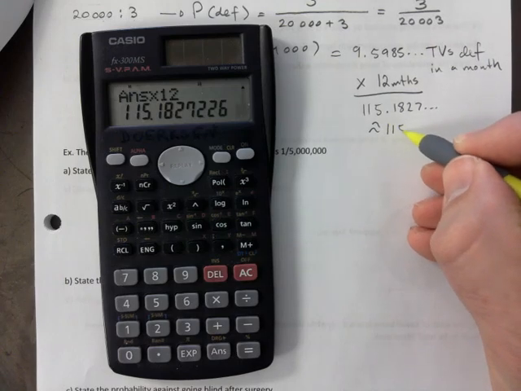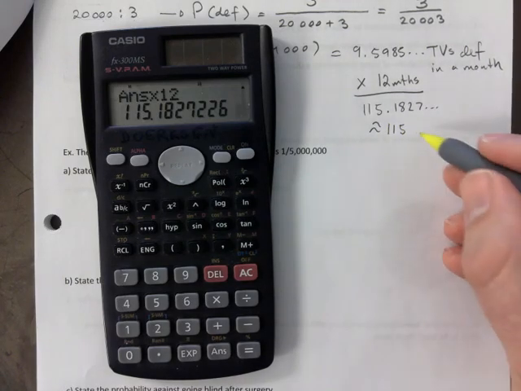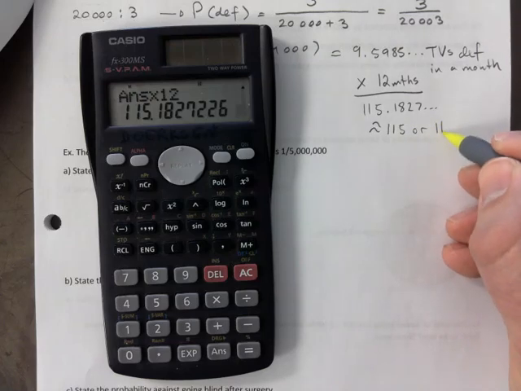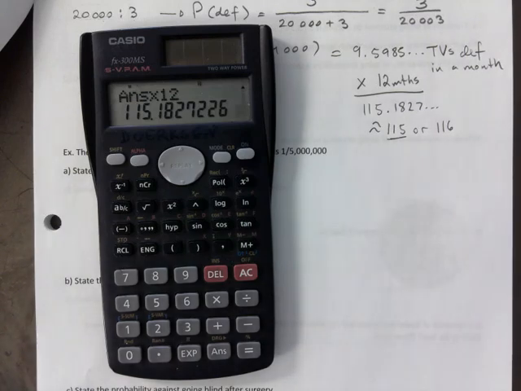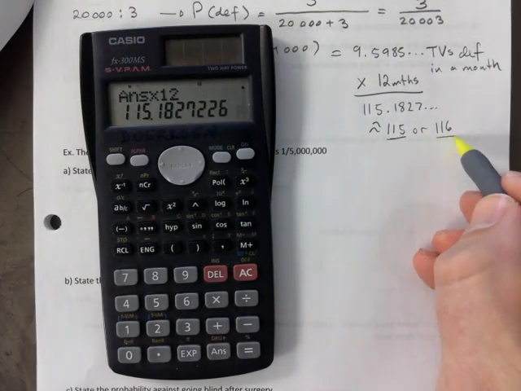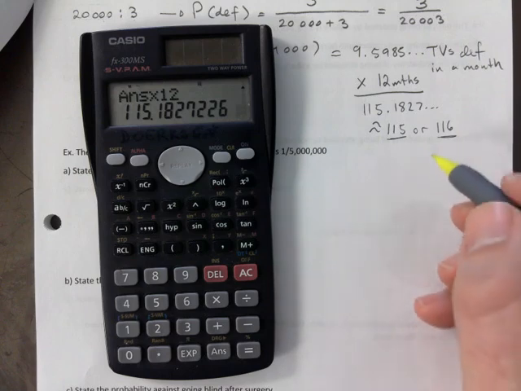Well, the nice thing is you get to say 115 or 116. I would go with 115 most likely. Actually 116, right, from the company's perspective. Let's make sure we're not being too generous. We have actually a bit like an extra defective TV. But as long as you do rounding, you're fine.